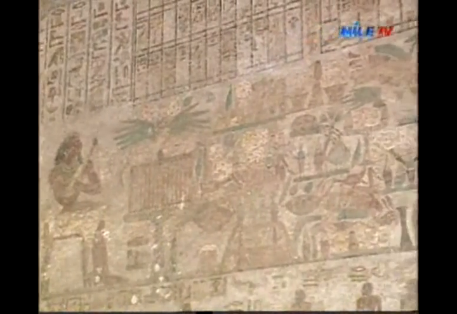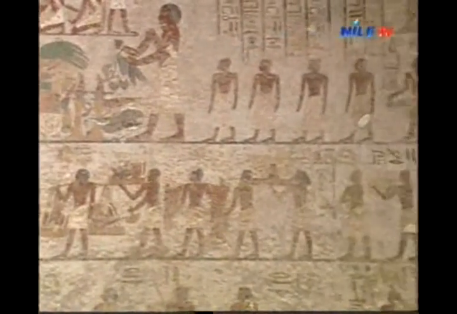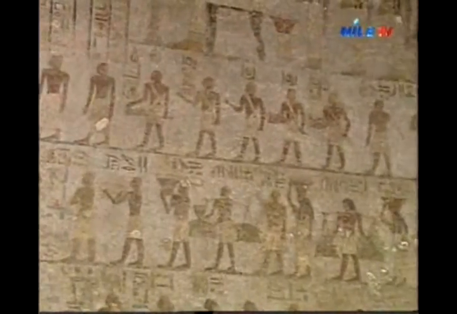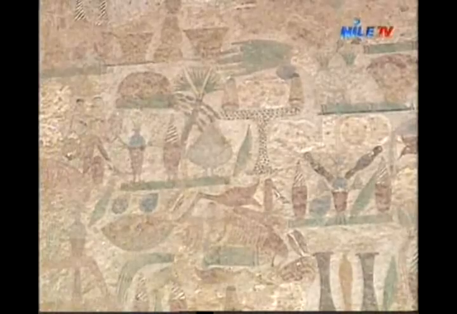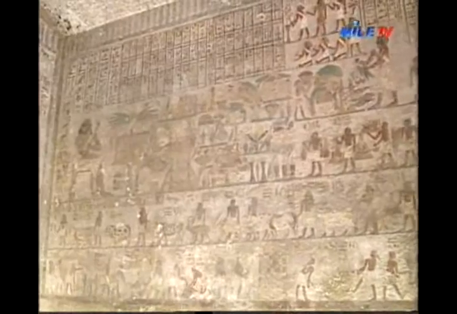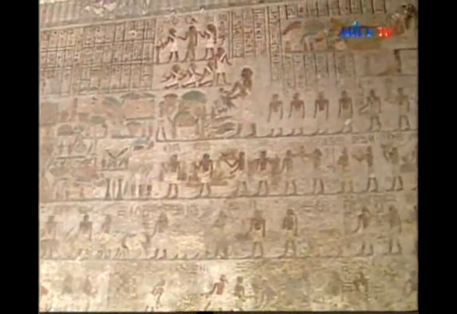On the rest of the wall, we find rows of servants presenting numerous types of offerings to Khnum-Hotep, who sits at the offering table receiving them. These offerings are supposed to be presented to him after death. They are composed of all types of vegetables like cucumber and onions, and fruits like grapes and figs, in addition to lamb meat and portions of cow and buffalo meat.